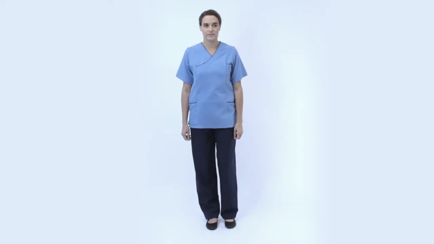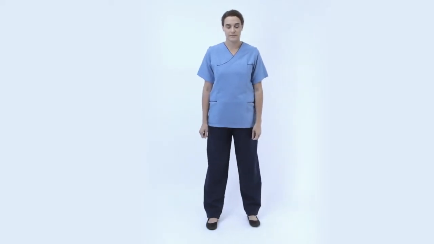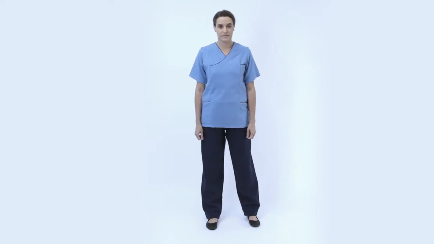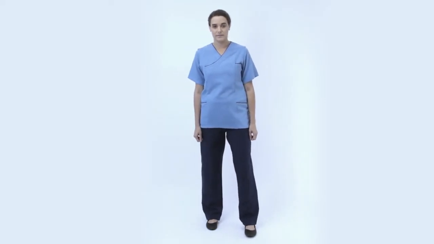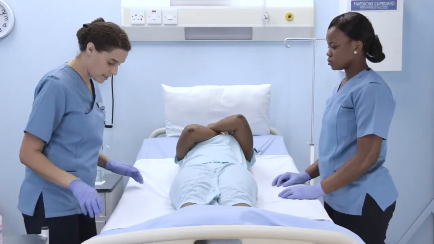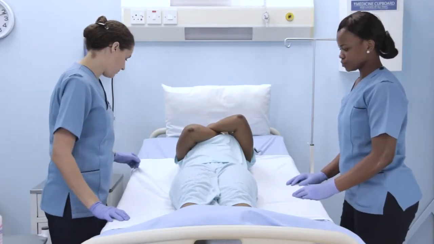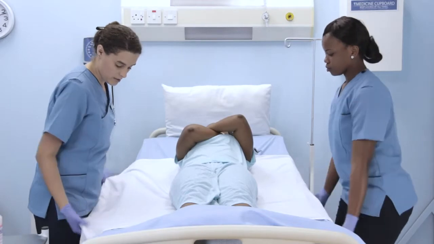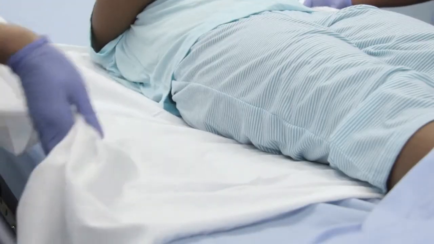Spread your feet so that they are shoulder width apart, with your foot closest to the head of the bed slightly in front of the other, and turn towards the head of the bed. Fan fold or roll the draw sheet as close to the patient's body and grasp it securely.